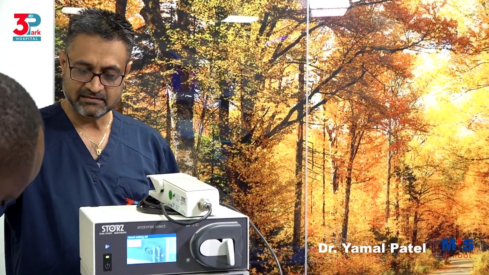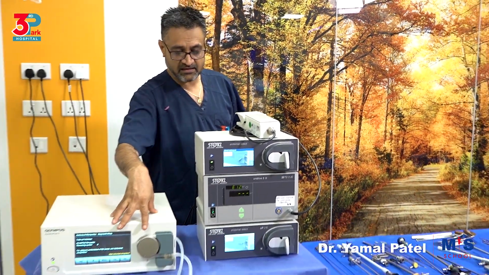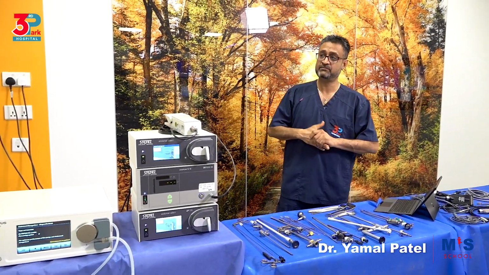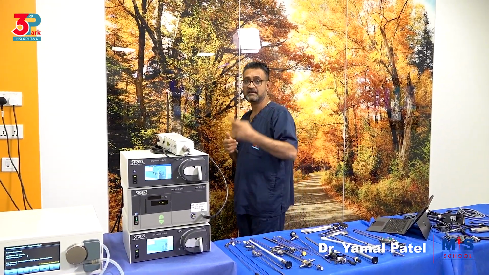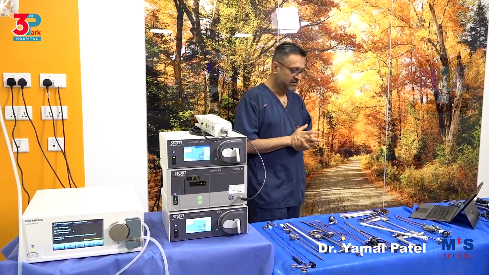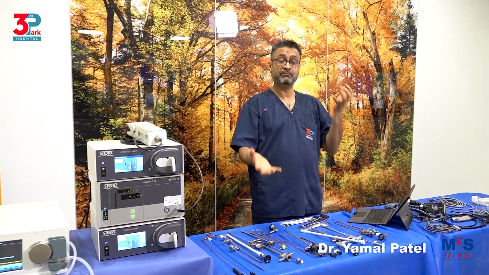Hysteroscopy. So we have a fluid management system that involves the pressure and the flow, and then you also have fluid management systems, as you will see there with the Medtronic system, where they have the in and out measurement.